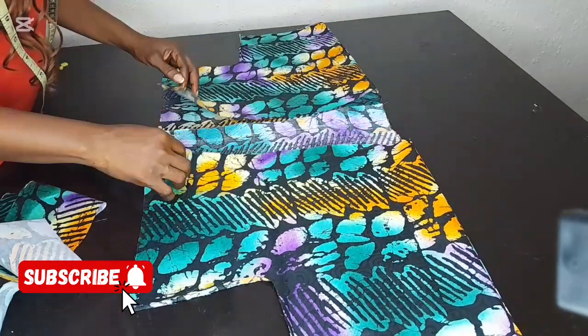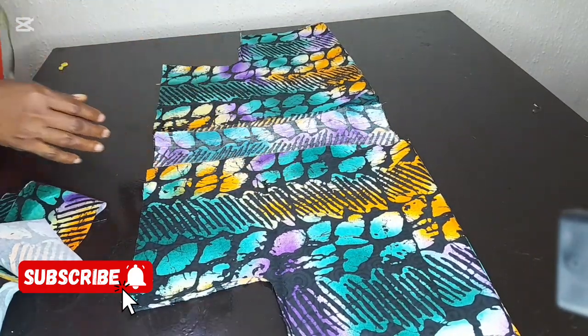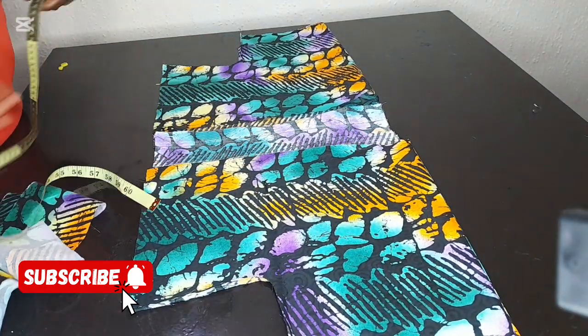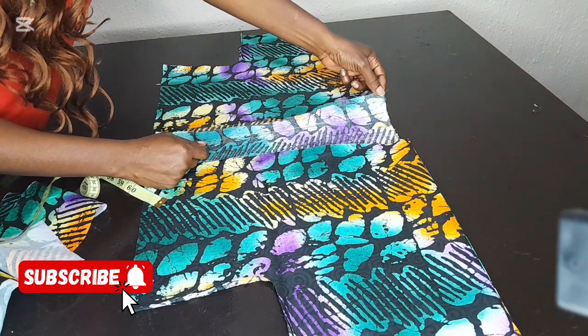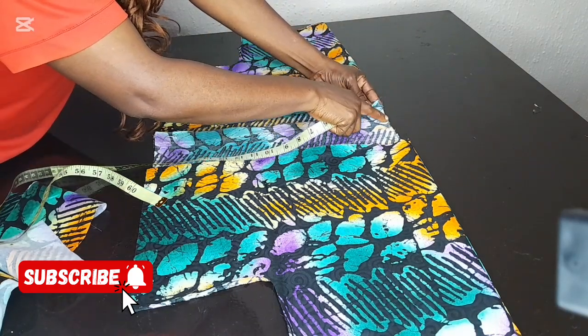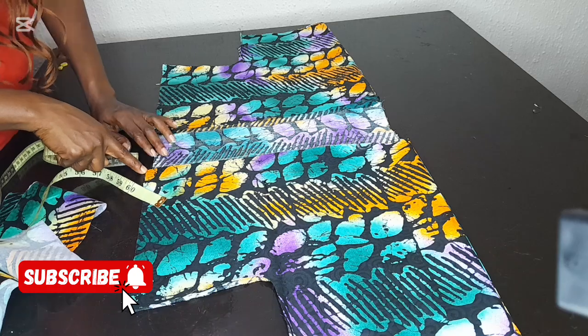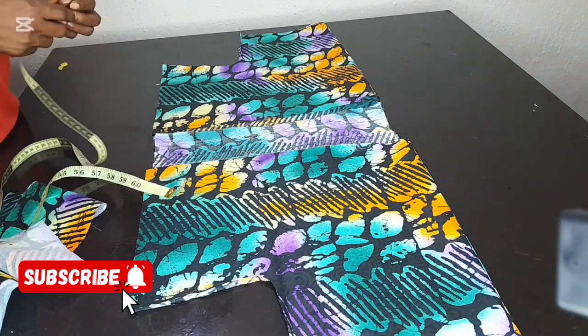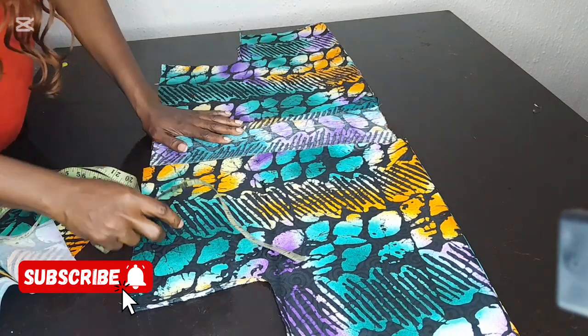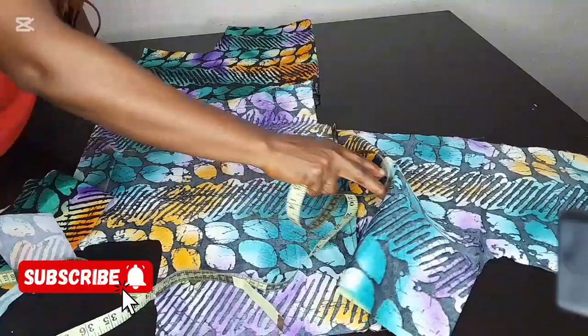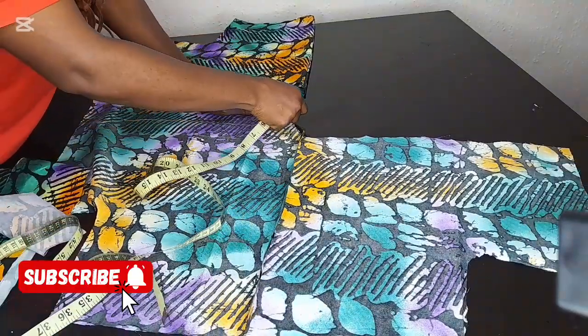Okay, so we need to work on the neckline, right? So now we are going to measure from the zip allowance, measure all the way down. Just watch me.